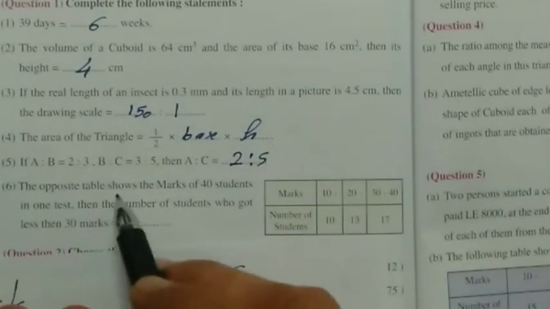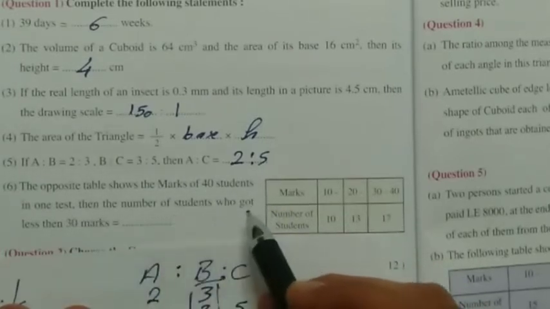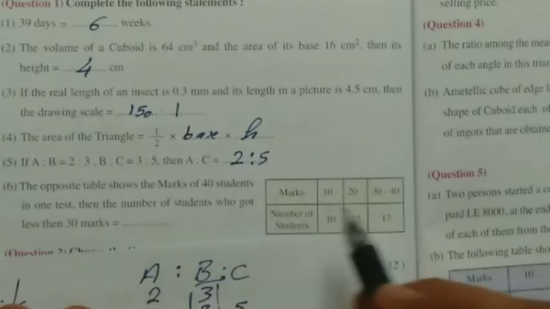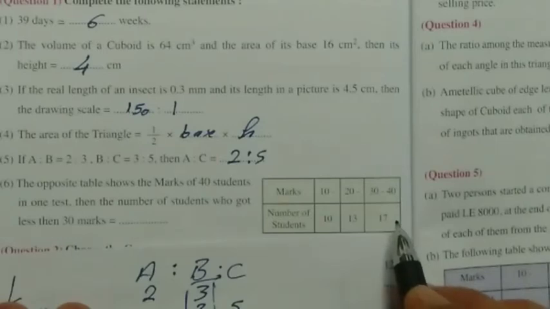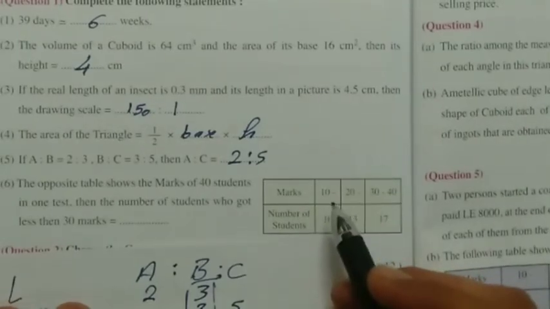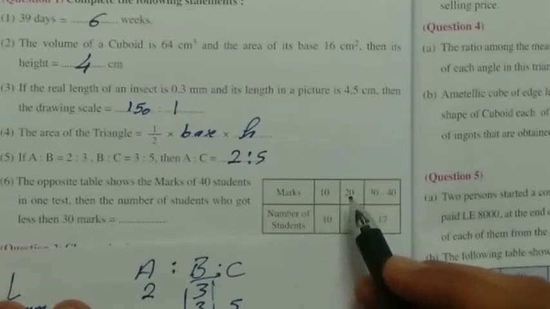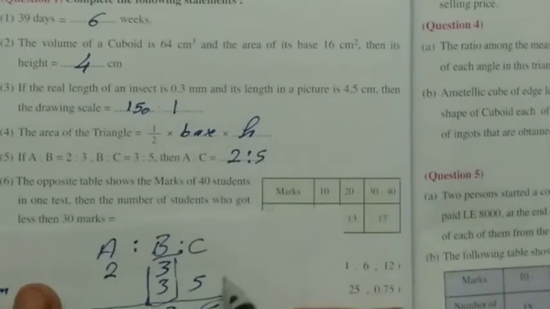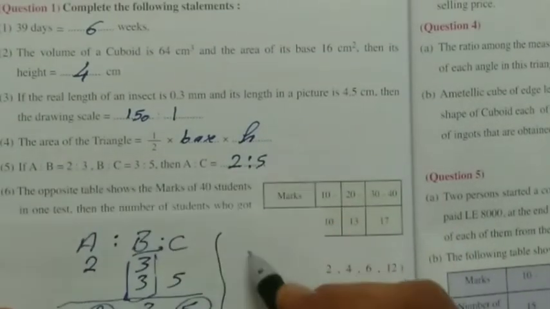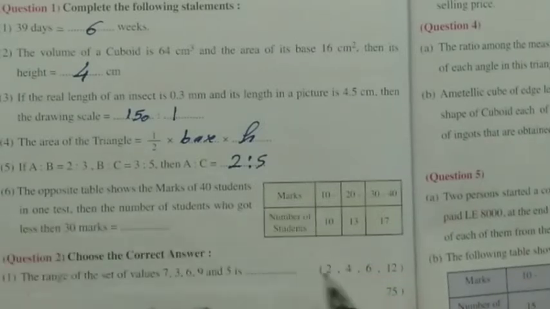6. The opposite table shows the marks of 40 students in one test, then the number of students who got less than 30 marks. The first row in the table shows the marks. Second row shows the number of students. We need less than 30, so the students who got 10 or more and 20 or more. So we'll add 10 plus 13. 10 plus 13 equals 23.